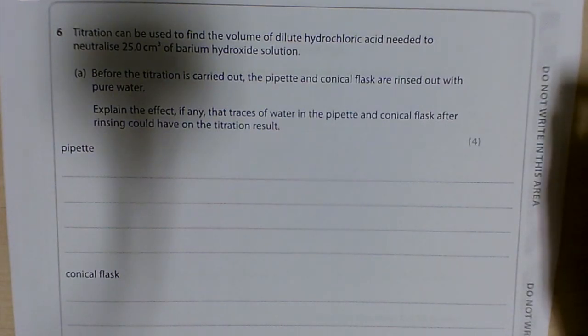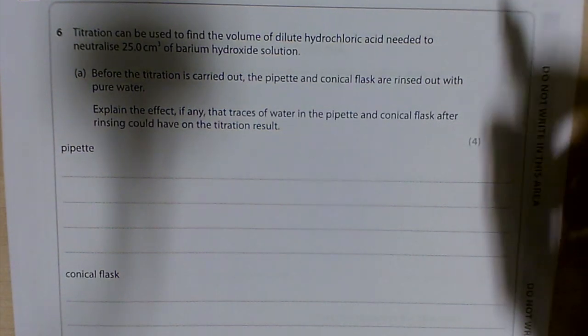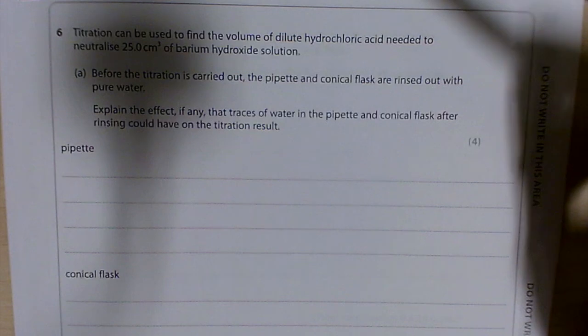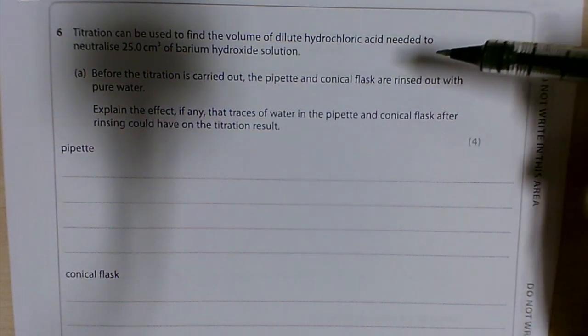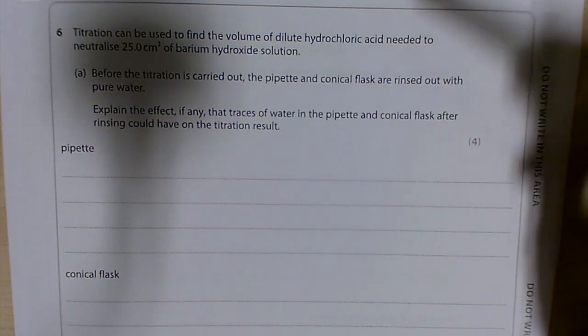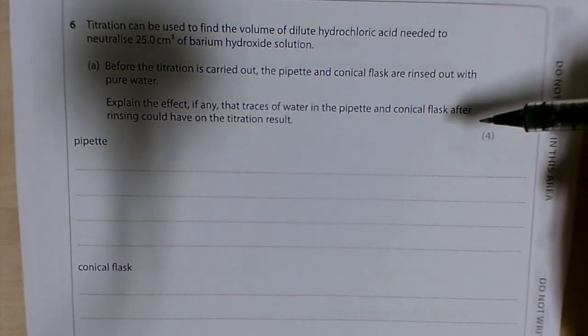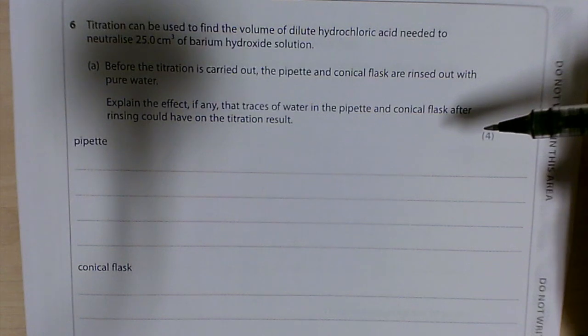Chemistry Higher Paper 2024, question 6. All right, we've got a lovely titration question here. First of all, we have to do some rinsing out of our equipment. We have to explain what effect having traces of water in the pipette and the conical flask would be after rinsing.